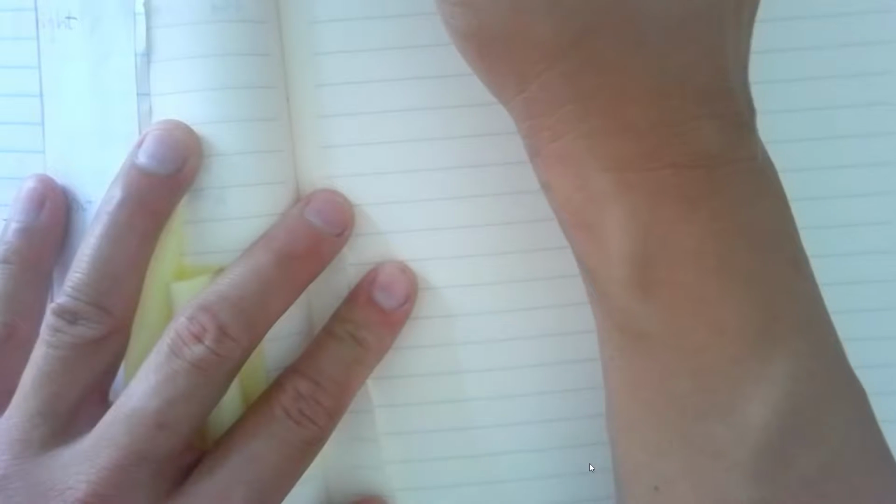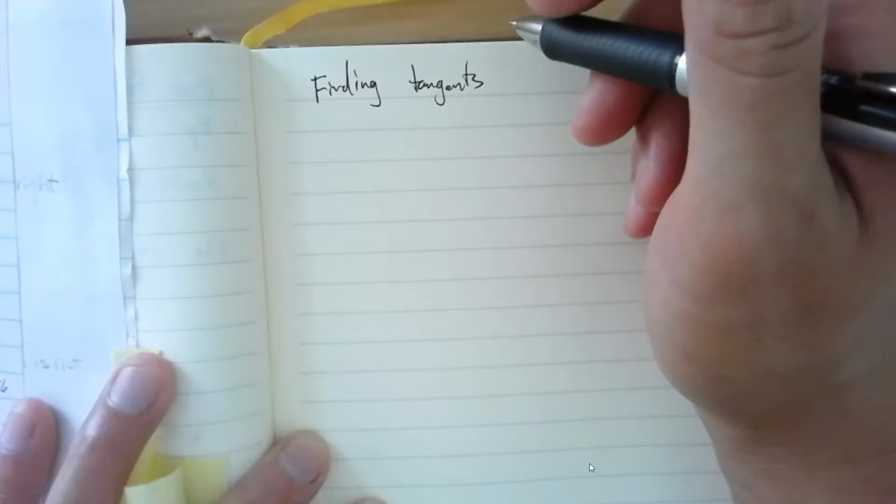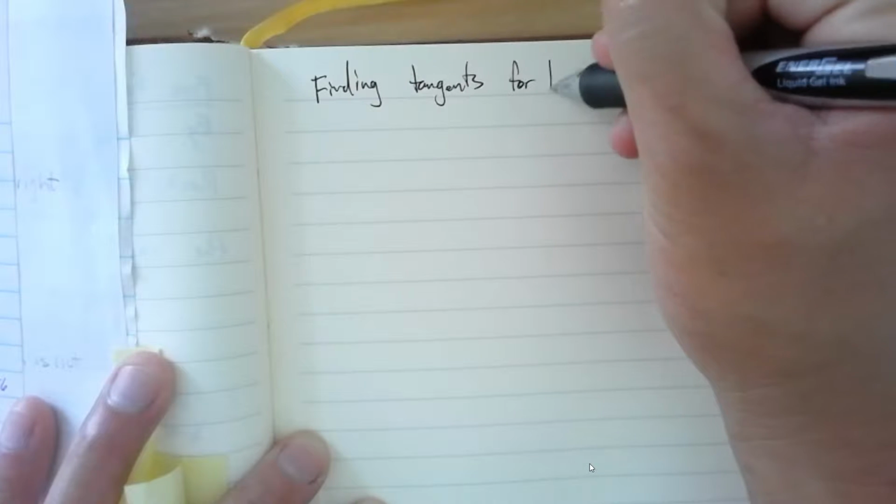So I'm going to go over another problem, finding tangents for something that is horizontal. Finding tangents for horizontals.